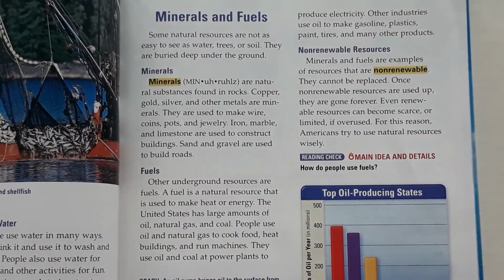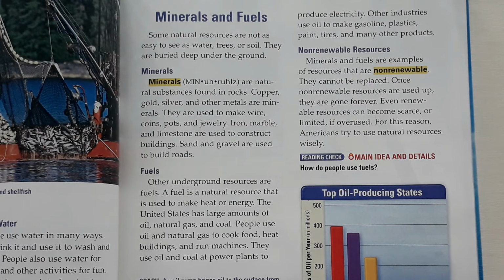Minerals and fuels. Some natural resources are not as easy to see as water, trees, or soil. They are buried deep under the ground. Minerals. Minerals are natural substances found in rocks. Copper, gold, silver, and other metals are minerals. They are used to make wire, coins, pots, and jewelry. Iron, marble, and limestone are used to construct buildings. Sand and gravel are used to build roads.